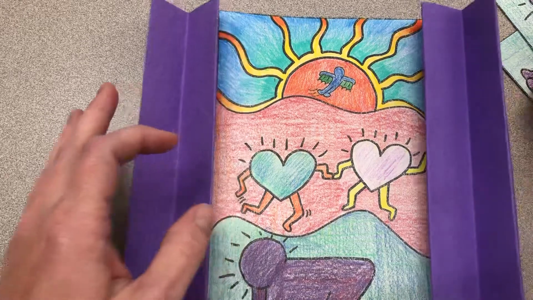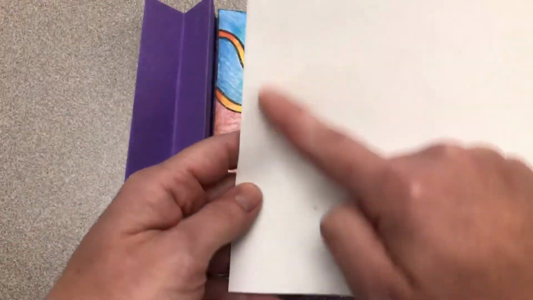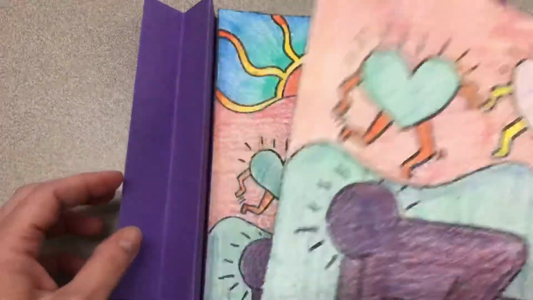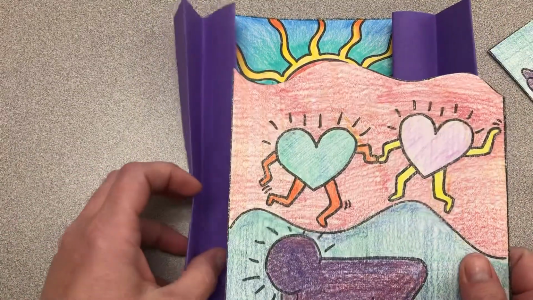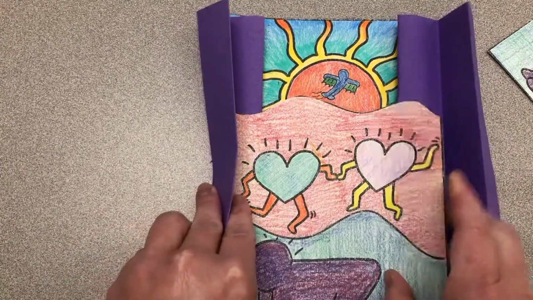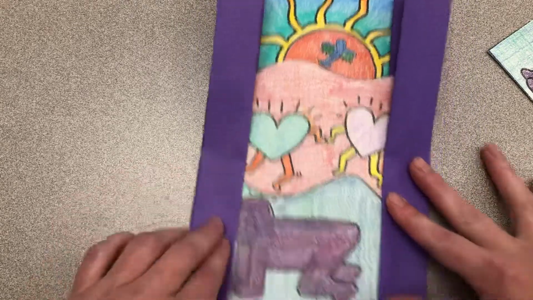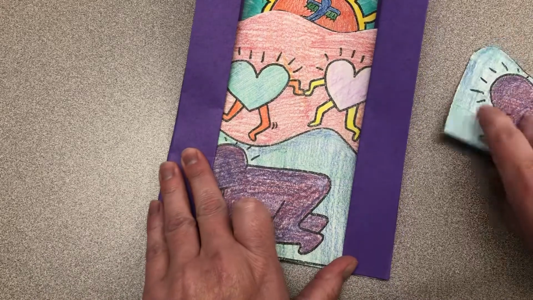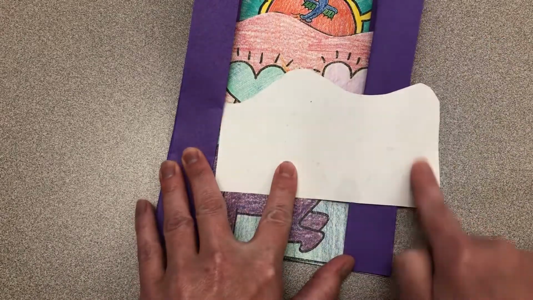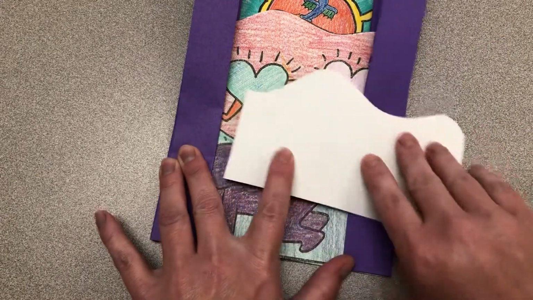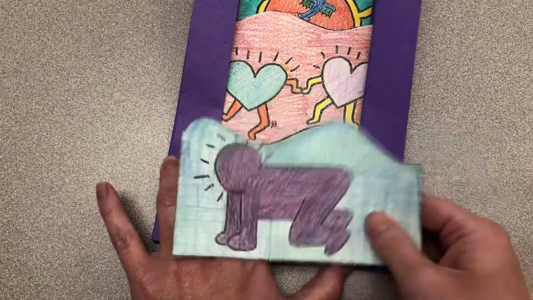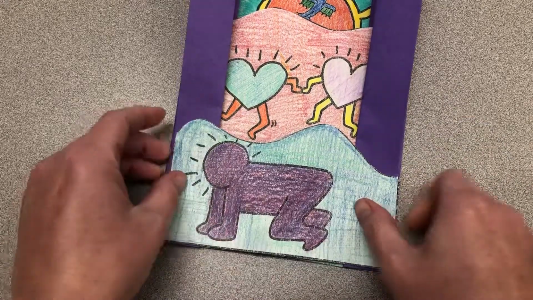My next step would be to take glue and run it along this edge and this edge and put it on my next folds. Just like that, okay? And then I would take glue and run it along the edge here and here, and I would glue like this.